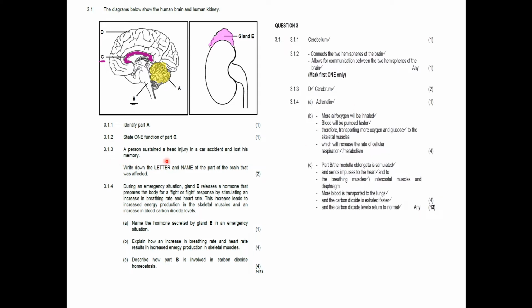3.1.3. A person sustained a head injury in a car accident and lost their memory. Write down the letter and name of the part of the brain that was affected. Letter and name. So we know memory is controlled by the cerebrum. Here with the pointer, I'm showing you that this is the cerebrum and the label that matches that is D. So D, cerebrum.